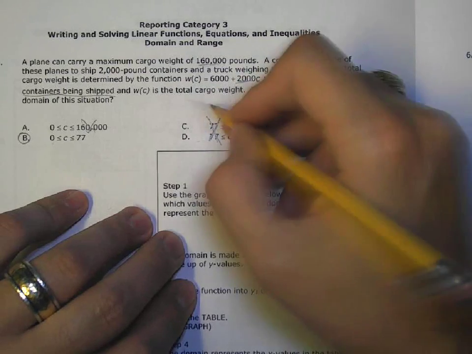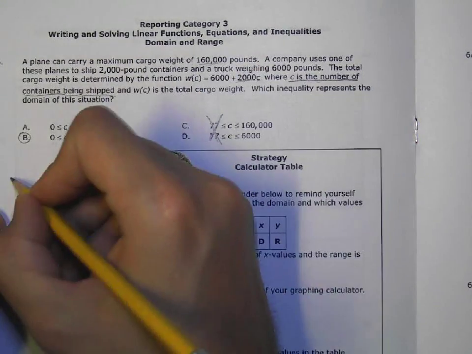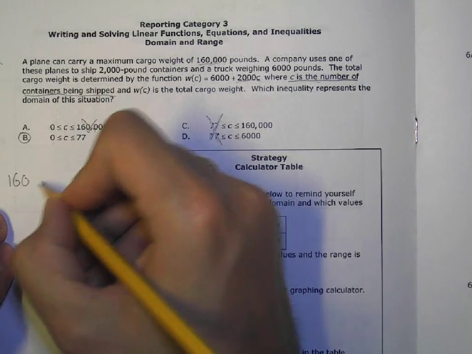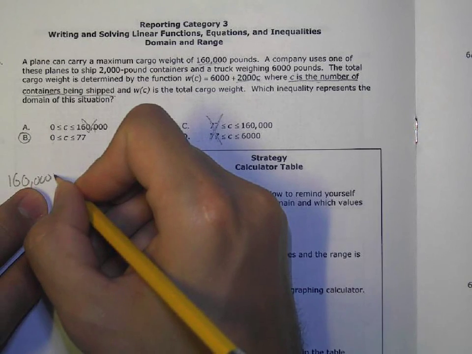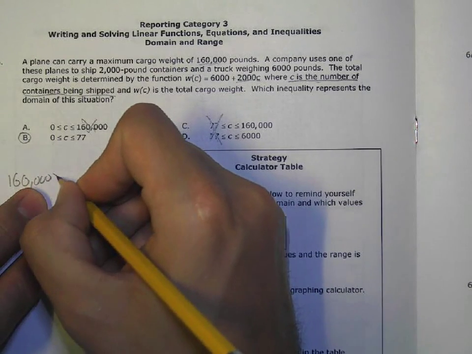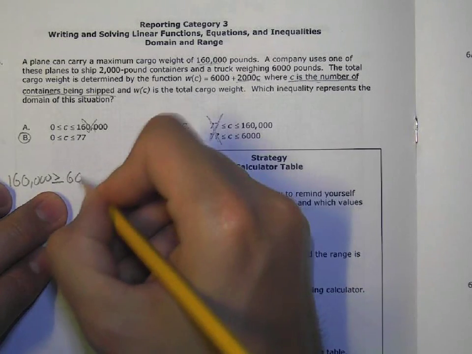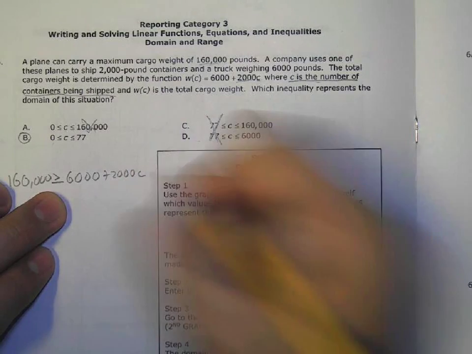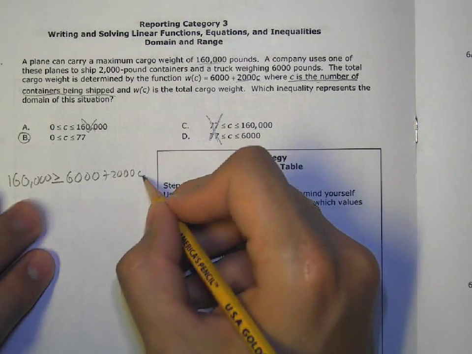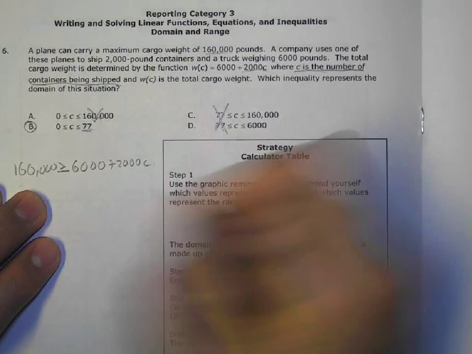But just to show you how we got there, we can always just solve for this. We know the maximum we can put in there is 160,000, and this has to be bigger than or equal to my cargo capacity, which is 6,000 plus 2,000 C. And C is the number I can put in there. And I'm pretty sure we're going to get 77 when we put this in there.